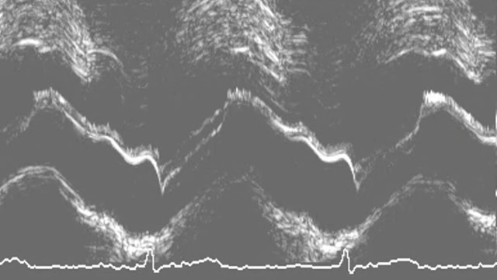Watch the border of the same valve where there is no vegetation, how it is smooth. Completely different from what we see here at the vegetation.